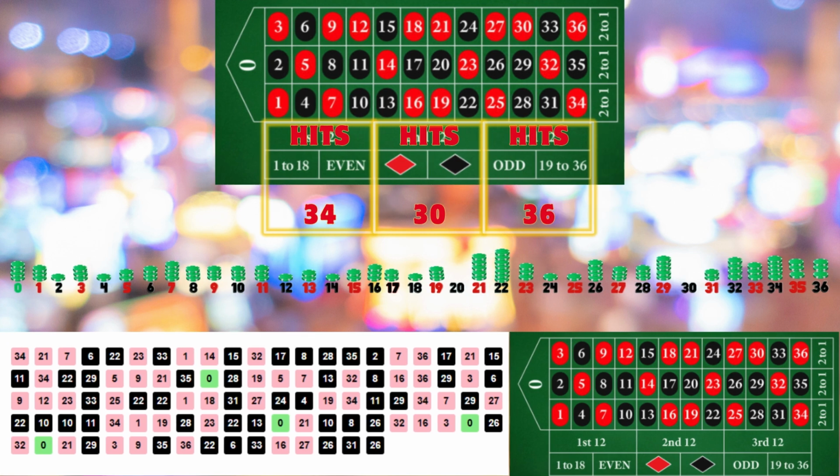Lastly, I have broken this section into dozens, and within each dozen I have tallied up the hits. First dozen hitting 34 times, second dozen hitting 30 times, and third dozen hitting 36 times. This one can be a pretty obvious choice in which ones you would be going for.